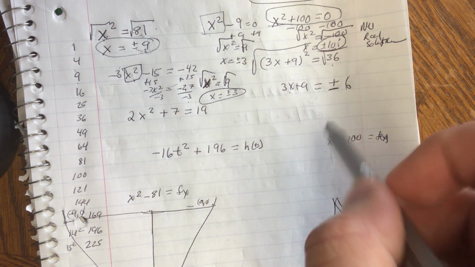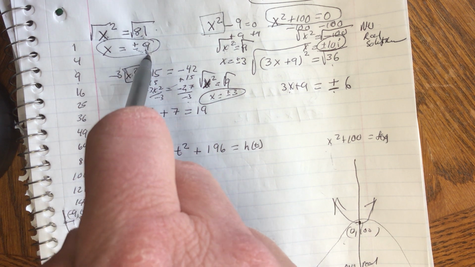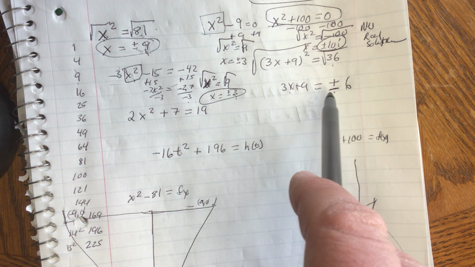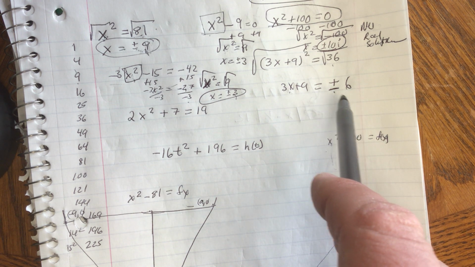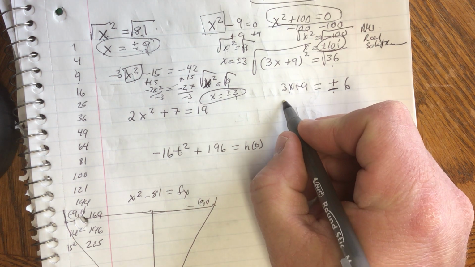Now, here's where it gets tricky. Right after you do the plus or minus of both sides, you need to set up two equations. Remember, there's 2 points. On this one, there was 9 and negative 9. On this one, there was 3 and negative 3. But these won't be exactly opposite each other. But you will still have two answers. I've got to set up two equations at this point.